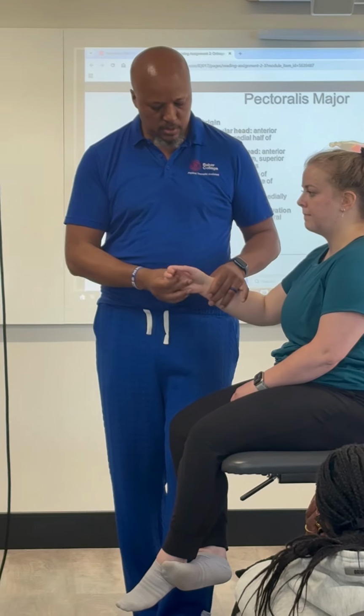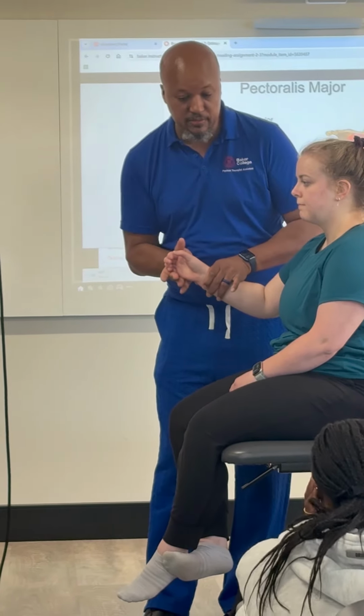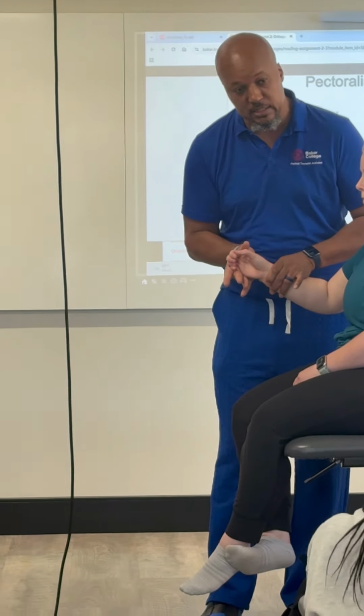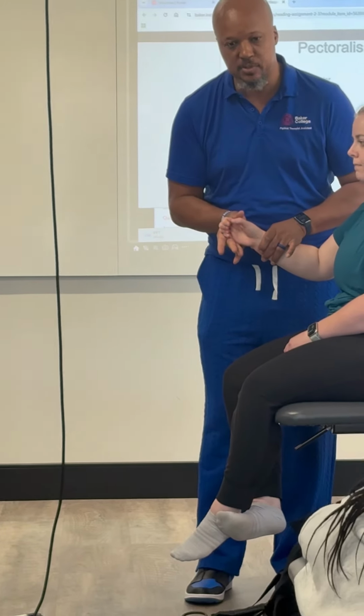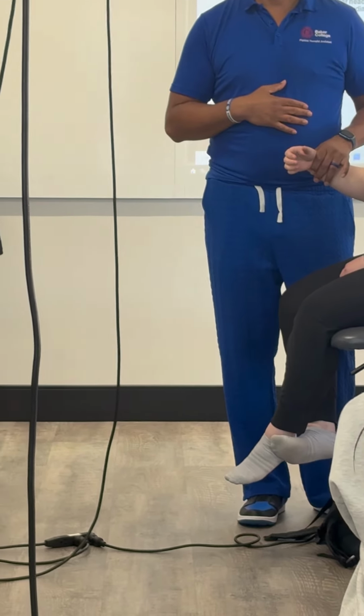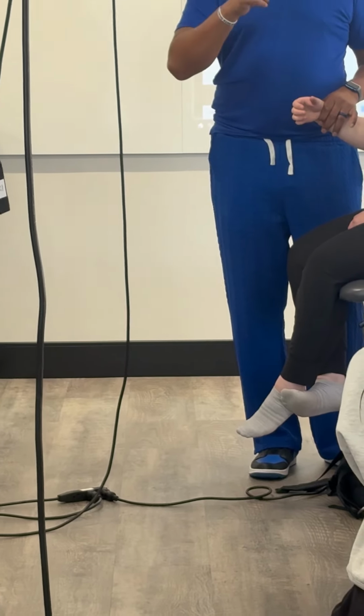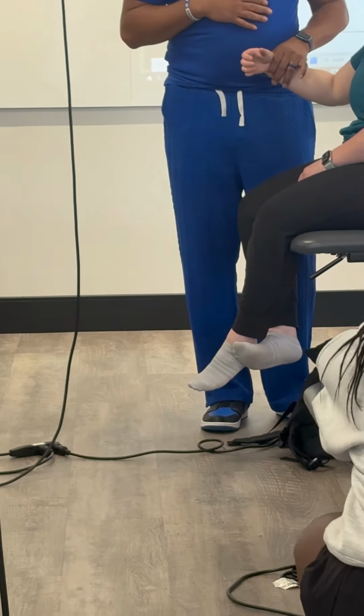All right, so be in this position, don't let me move you. So now I'm resisting ulnar deviation and wrist extension at the same time. She says it hurts, but it doesn't hurt as much. What's the more likely culprit? Flexor. Why is it wrist flexor? Why is it flexor carpi ulnaris the most likely culprit?